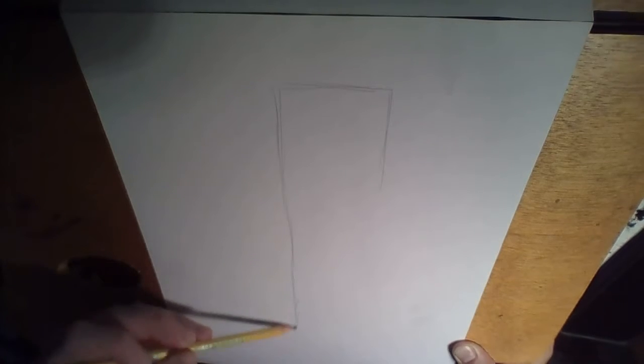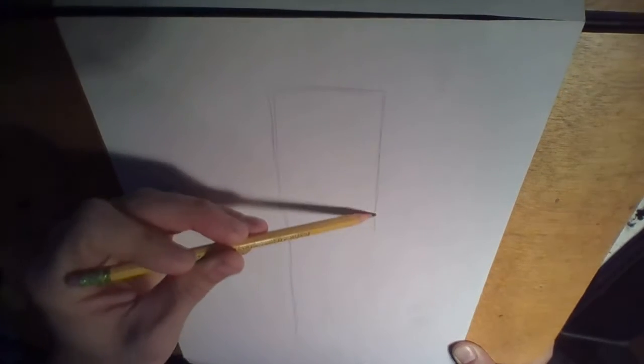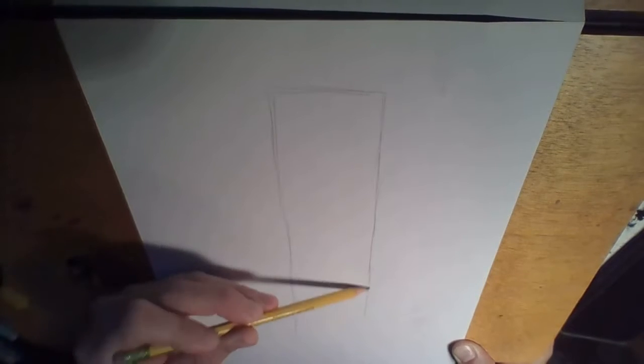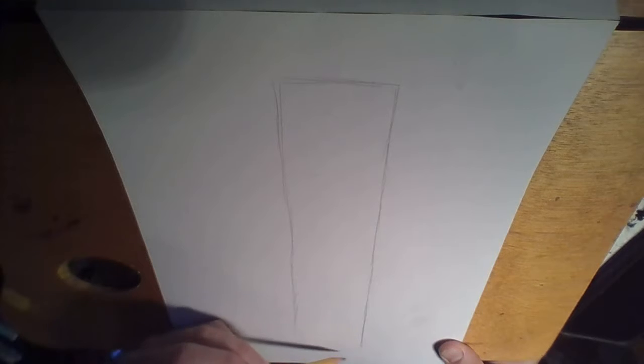Today we're going to be drawing a totem pole inspired by Native American artwork. So we're going to start with a rectangle, nice and tall. And I'm going to draw a line across the bottom, and that's going to be the ground that our totem pole is standing on.